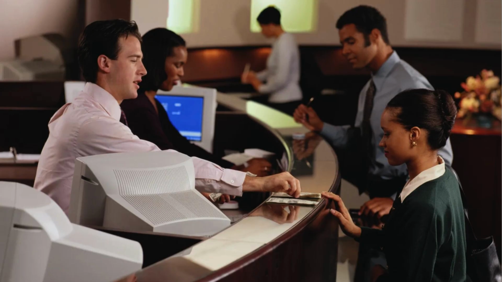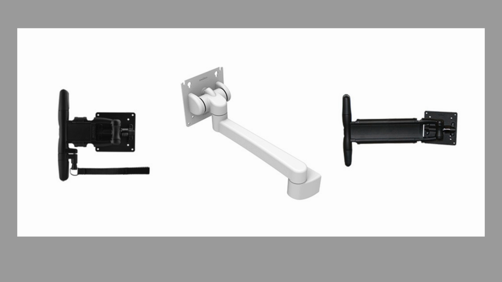For example, people who frequently interact with others across a desk, like a bank teller and manager, may want to keep the monitor to the side so that it doesn't interfere with their communication. A good solution for this situation is a movable swivel arm.